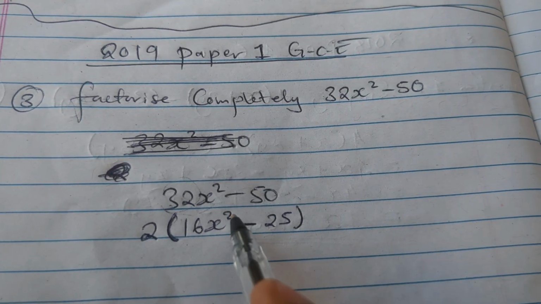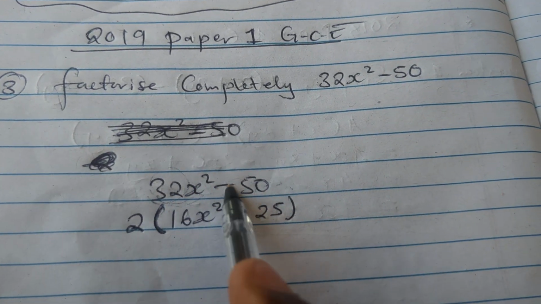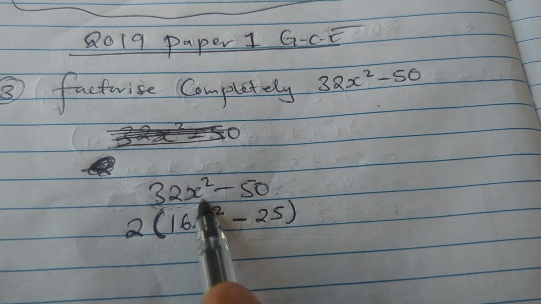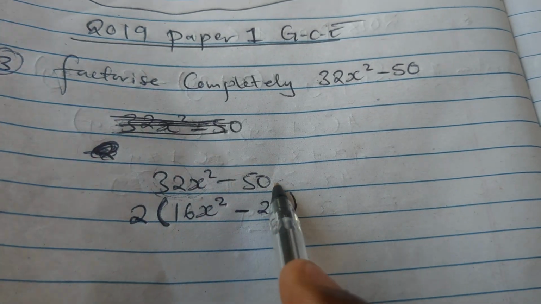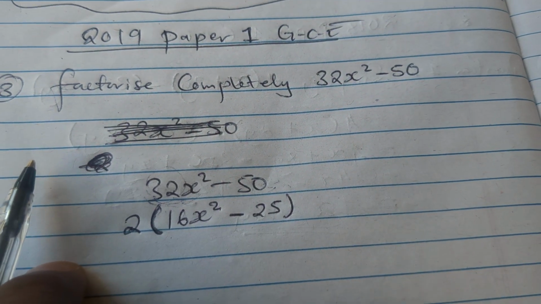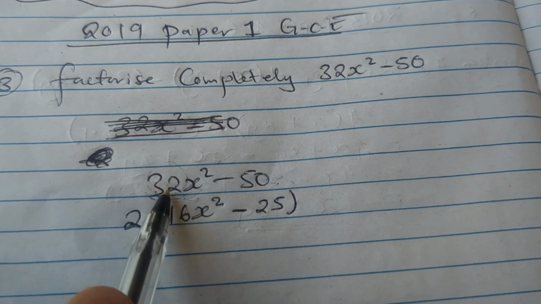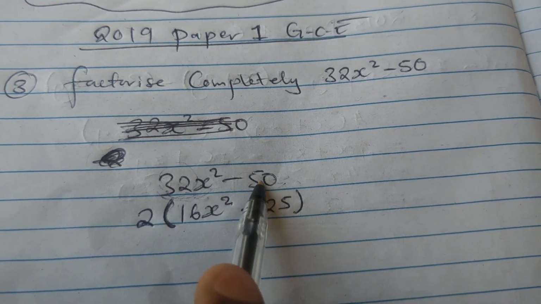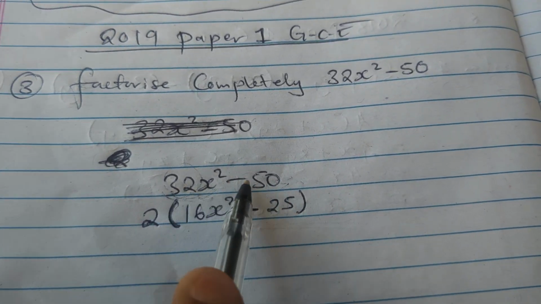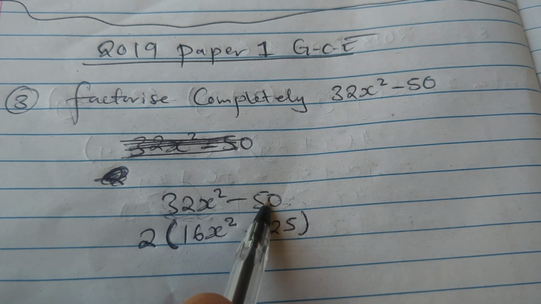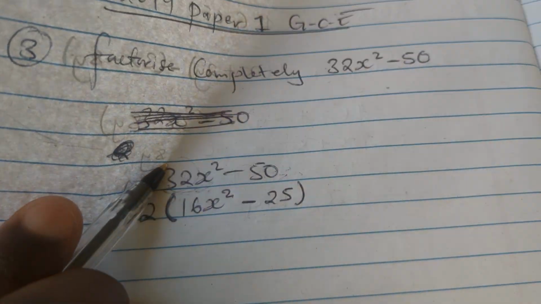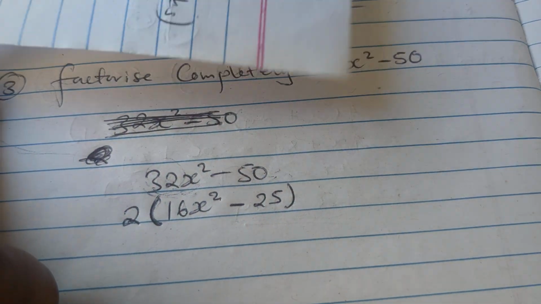Like I said, the first step is to look for a number or a letter which is common to both parts. We only have x in the first part, not in the second. But when you check 32 and 50, there is a number which is common, which is 2. 2 can go into 32 and 2 can go into 50.